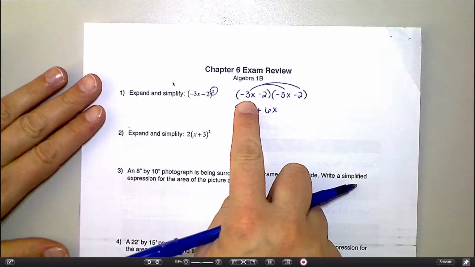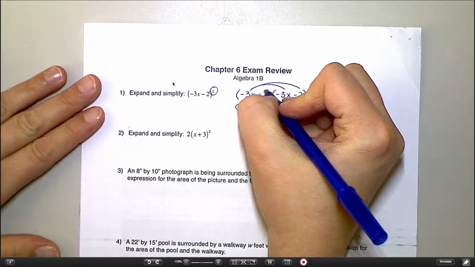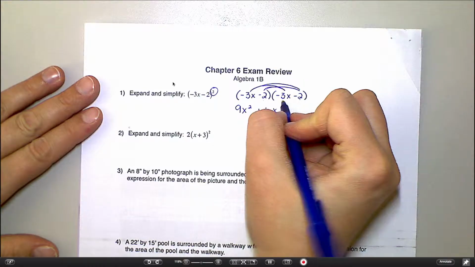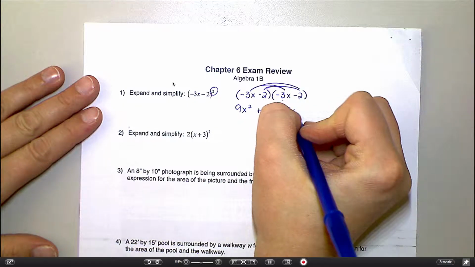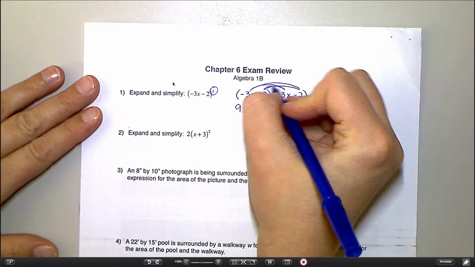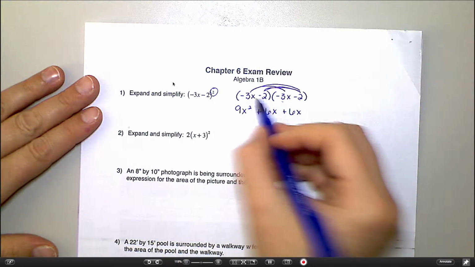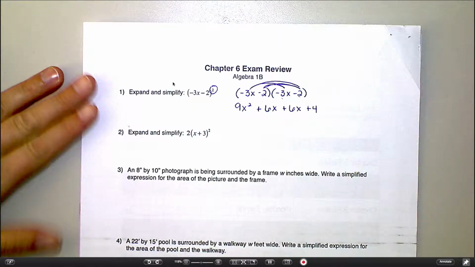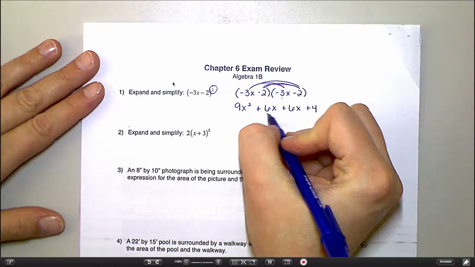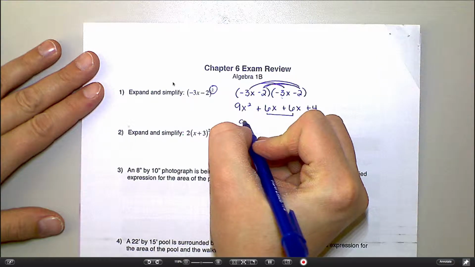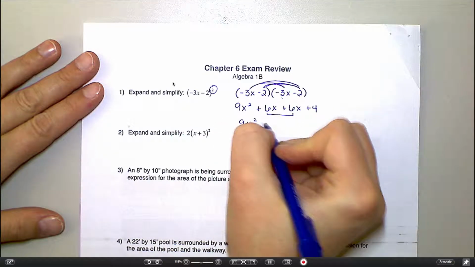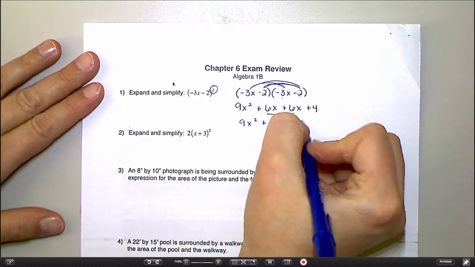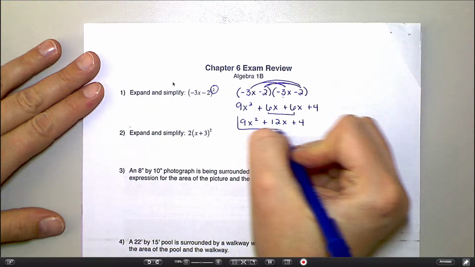Now that I've distributed that negative 3, I'm going to distribute the negative 2. Negative 2 times negative 3 is positive 6. And negative 2 times negative 2 is positive 4. Okay, now the only thing left to do is put these two middle ones together, and I end up with 9x squared plus 12x plus 4, and that's my final answer.